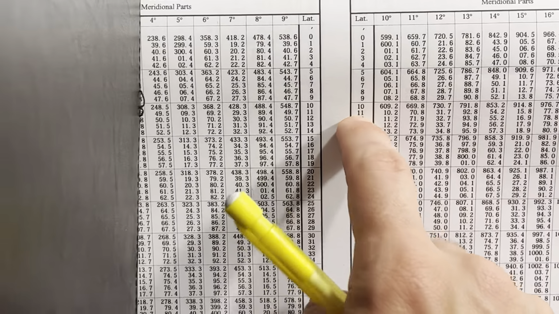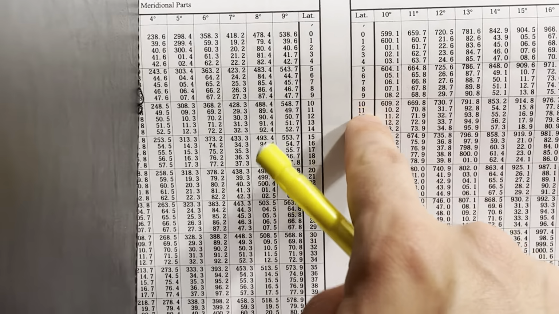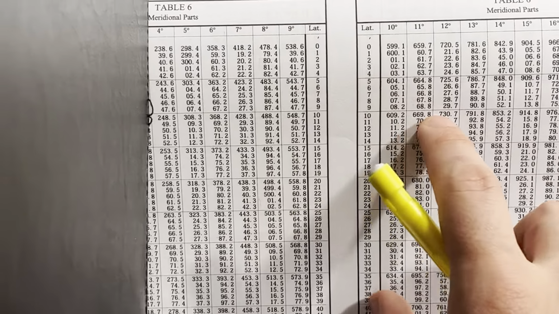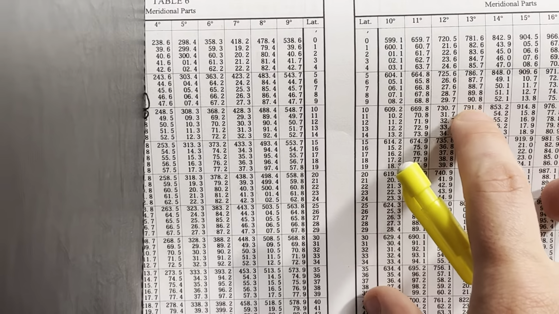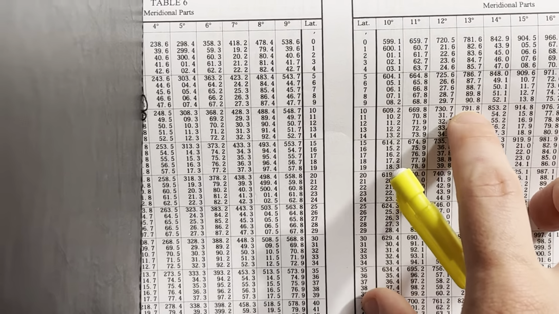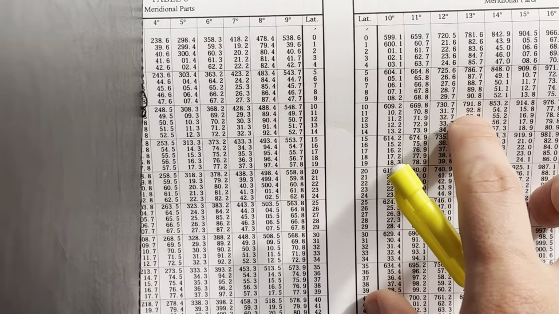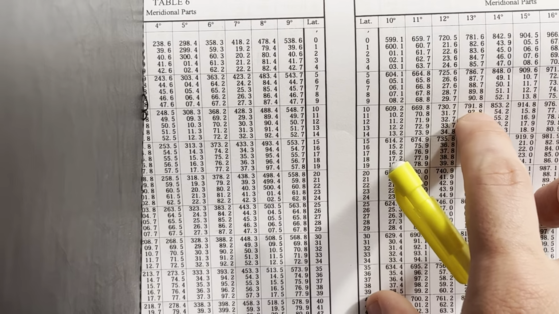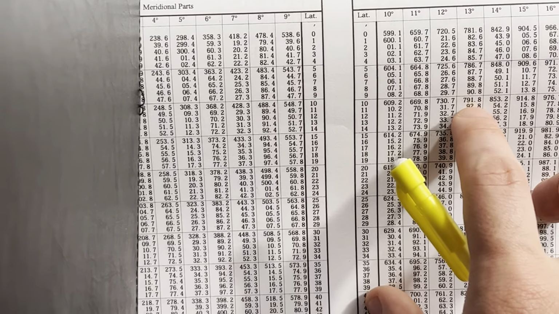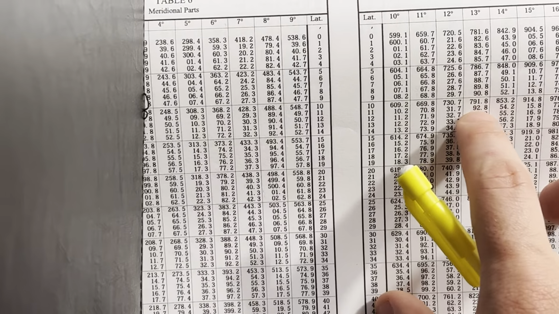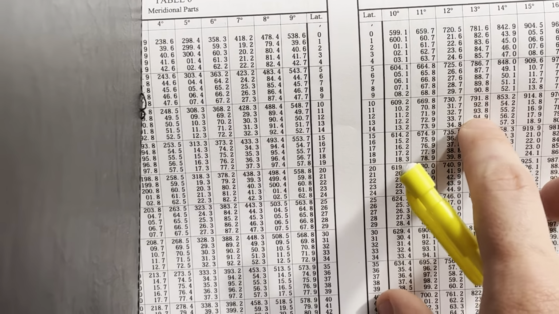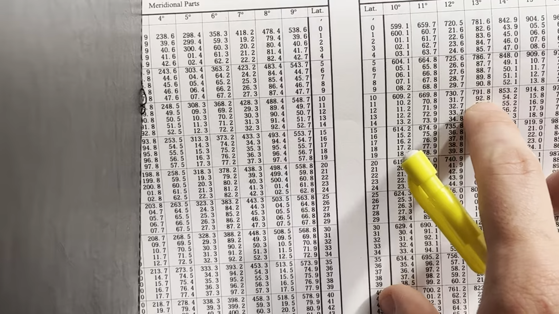So what do we do if we need to find 0.6 minutes between 10 and 11? Well, if you look over here, the difference between 13 degrees 10 and 13 degrees 11 is exactly 1. It's not normally that precise, but in this case, it's literally just 1 additional meridional part.